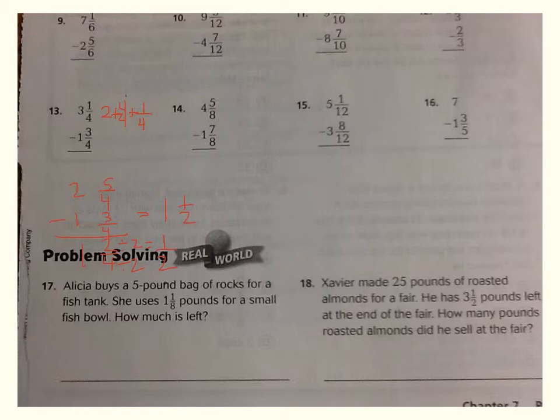Okay, let's look at number 14. Again, I start with the fraction or the whole? Fraction, good. Say it more excited. We love fractions. Fraction, good. Can I take 7 from 5? No, there's just not enough. So I have to regroup again. So 4 is the same thing as 3 plus what? 1 whole. So I have 3. And what's 1 whole with the denominator of 8? 8/8. I still have my 5/8, so I'm going to add that.